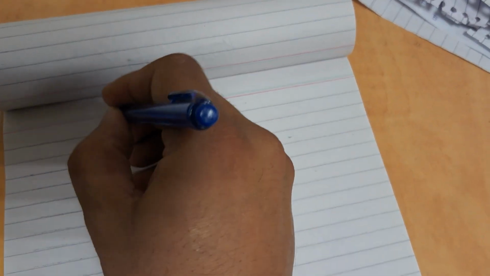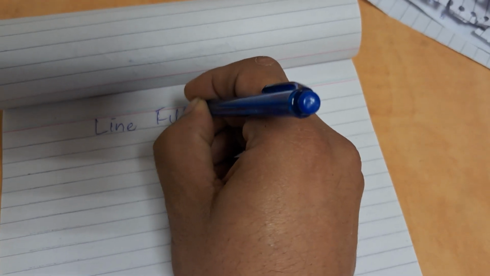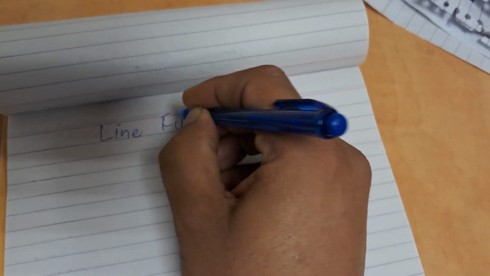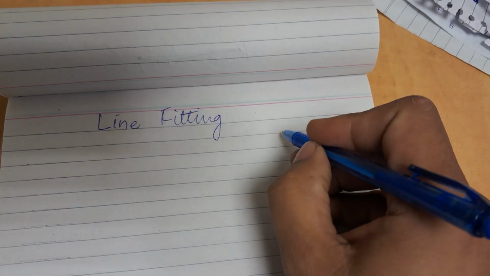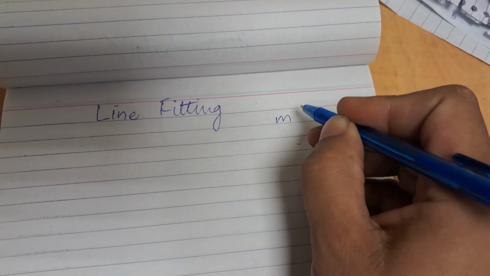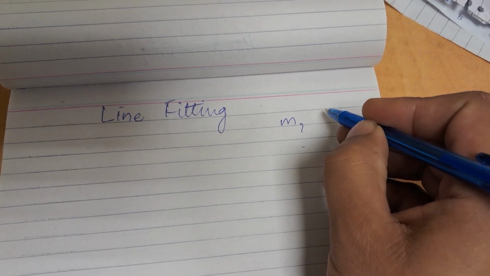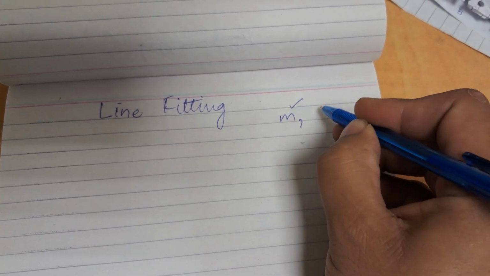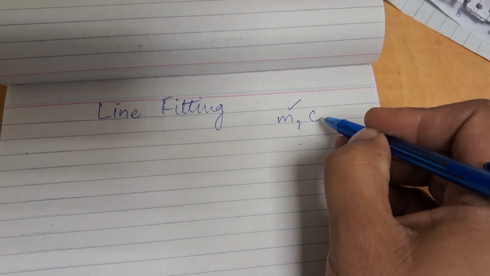Okay, the next topic we discuss is line fitting. We know what a line is. A line has certain components to it. If you're talking about a straight line, not a curved line, it has a certain slope and a certain intercept with one of the axes.